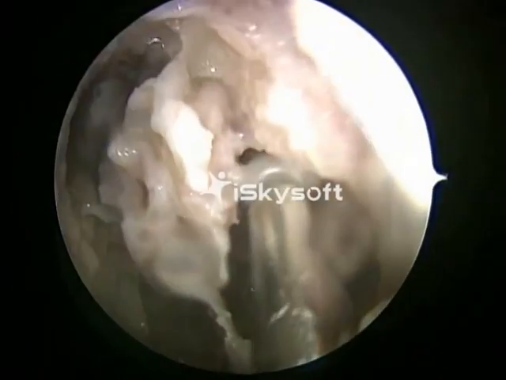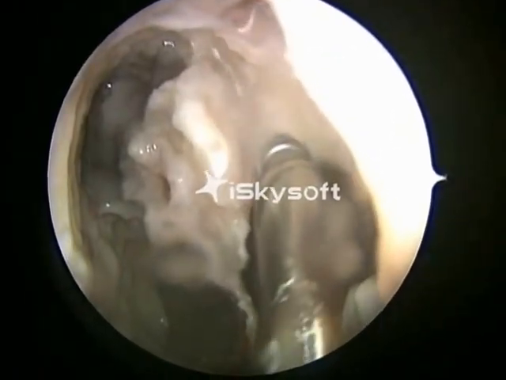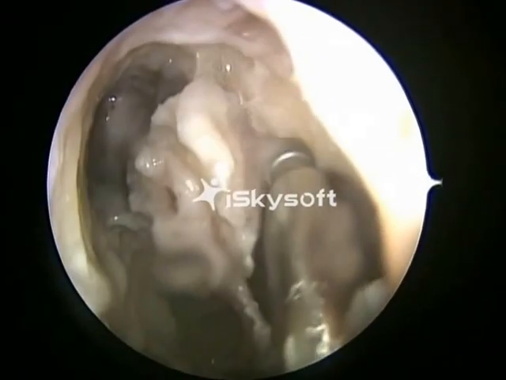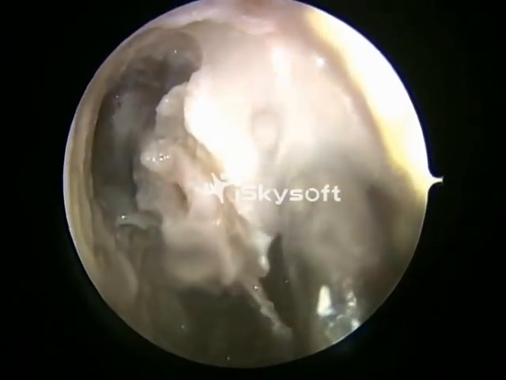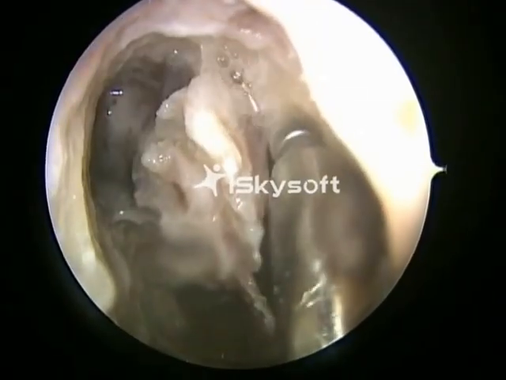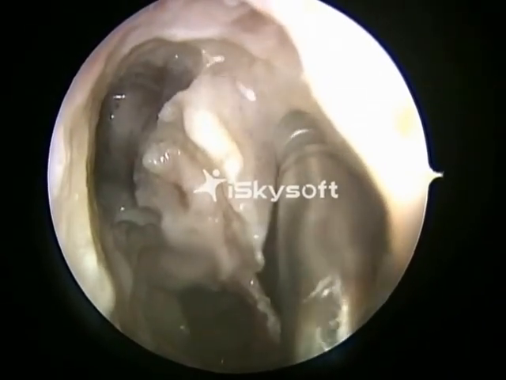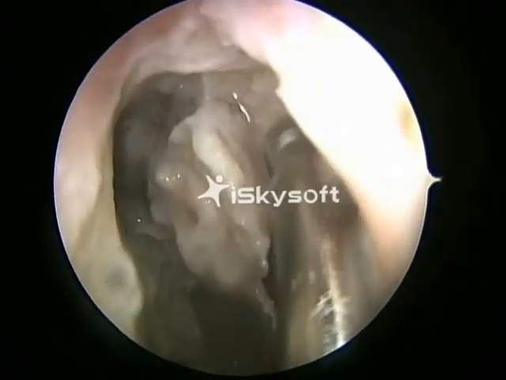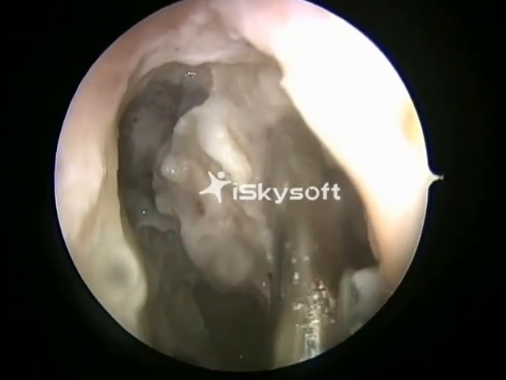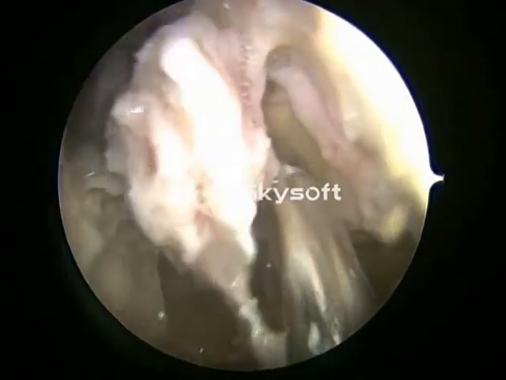The same steps are repeated on the left side. Note that the drill is being used from the right nostril, and the dissection is being done on the left side.